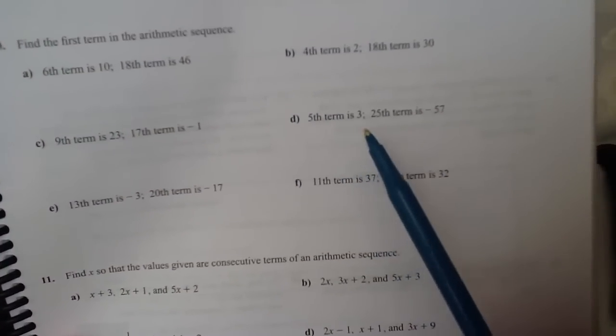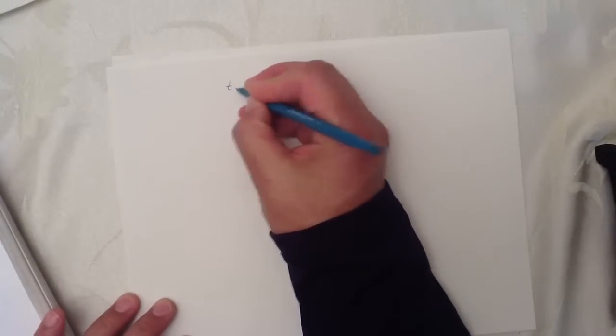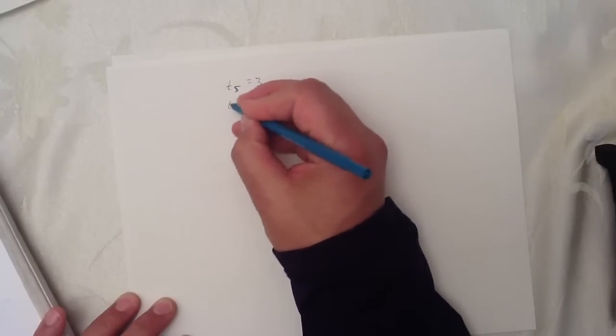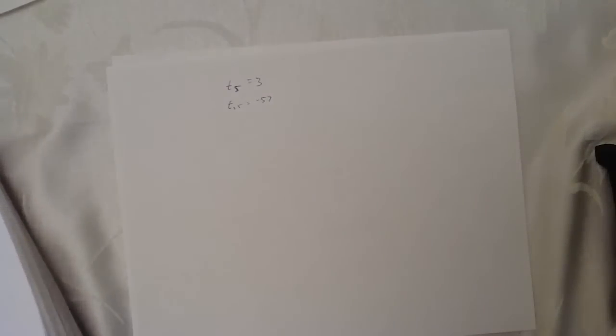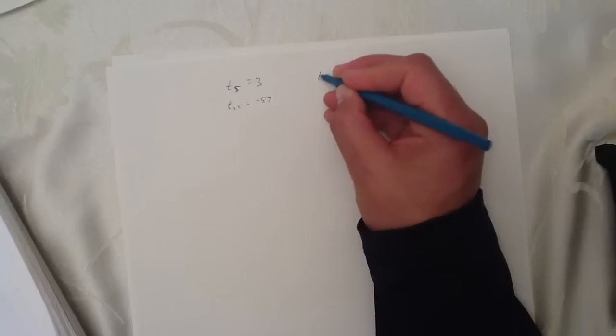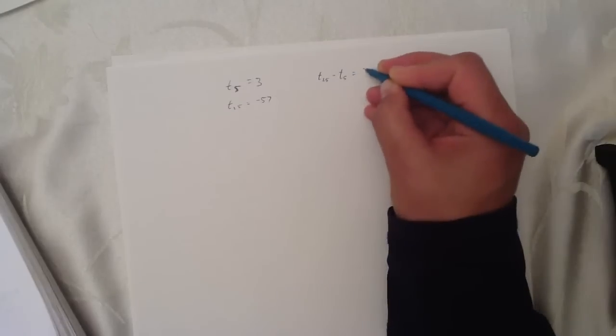Here the fifth term is 3, the 25th term is negative 57. So T5 equals 3, T25 equals negative 57. Following the same logic we had before, we know that T25 minus T5 is going to equal 20d.